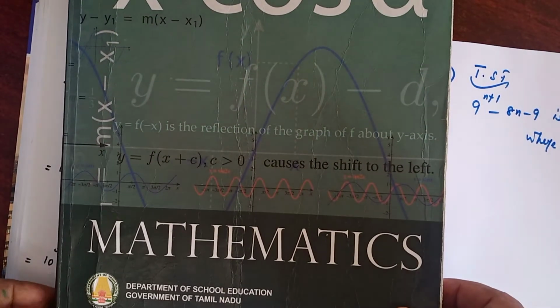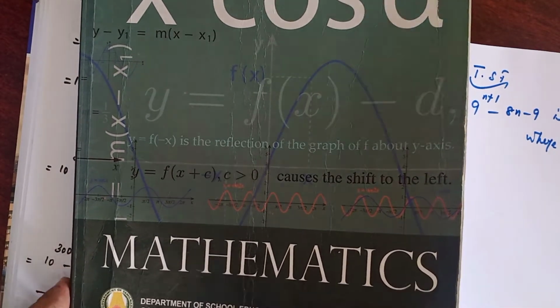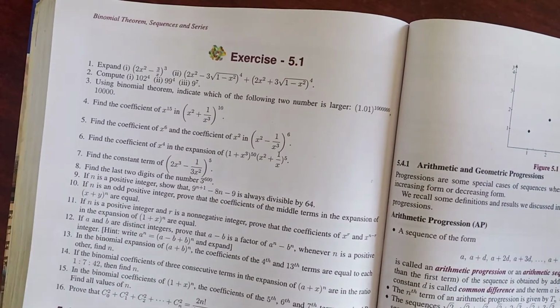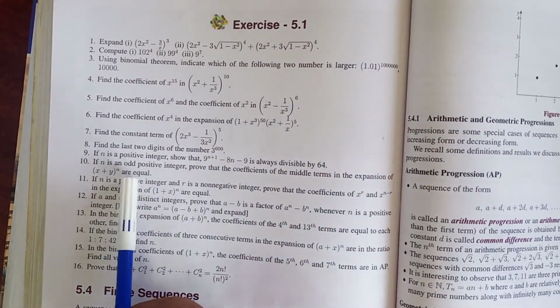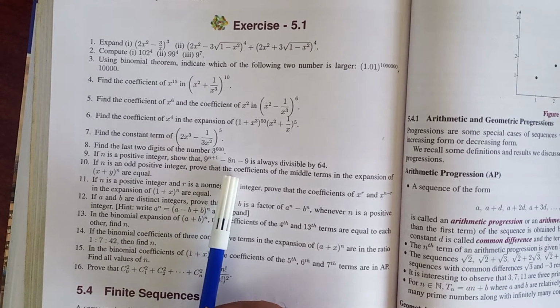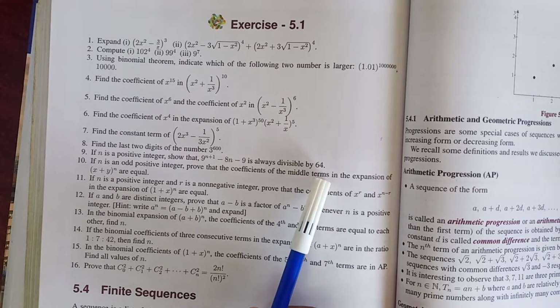11th standard mathematics, chapter number 5, continuation of exercise 5.1. Now problem number 9. If n is a positive integer, show that 9 power n plus 1 minus 8n minus 9 is always divisible by 64.